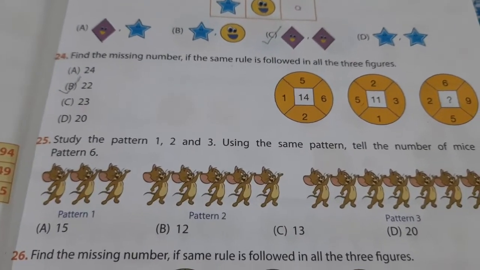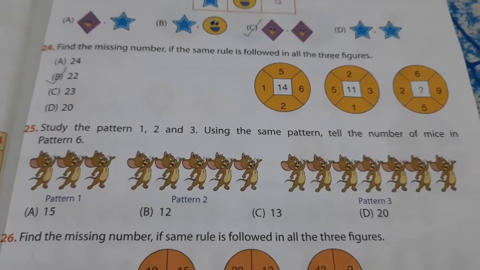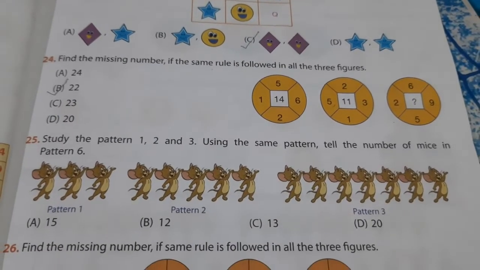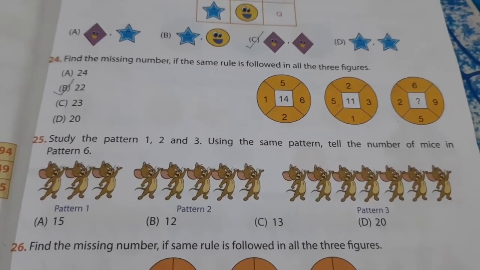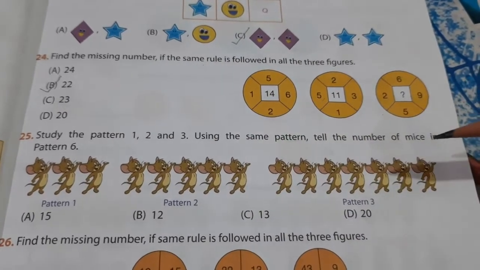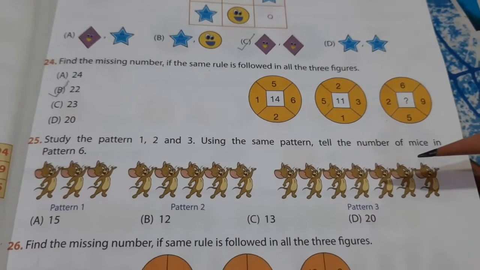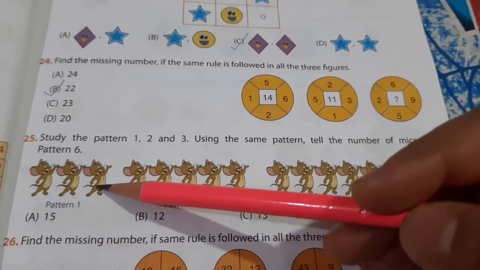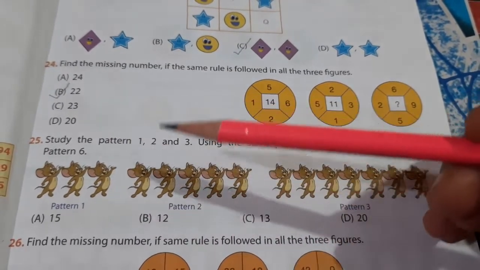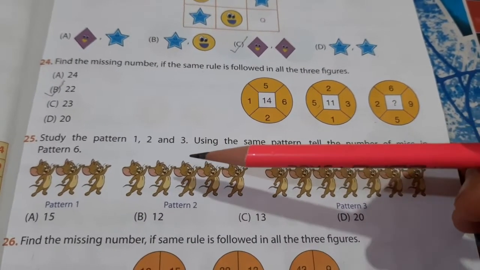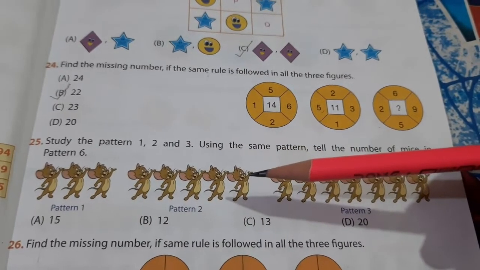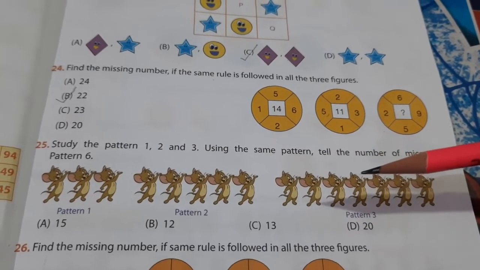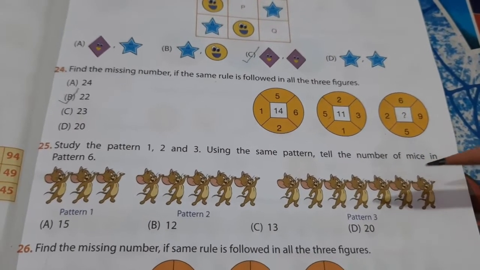Study the pattern 1, 2, and 3. Using the same pattern, tell the number of mice in pattern number 6. So if we look, there are three patterns which are given, but we have to find out what it would look like in pattern 6. So in pattern 1 we have 1, 2, 3, 3 mice. In pattern 2 we have 1, 2, 3, 4, and 5. In pattern 3, we have 1, 2, 3, 4, 5, 6, 7.